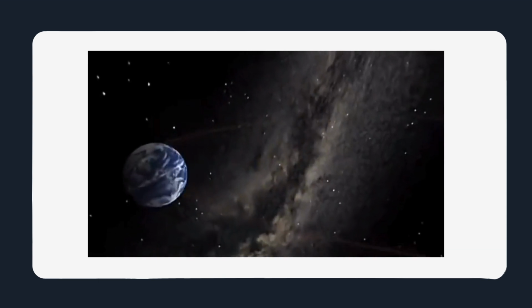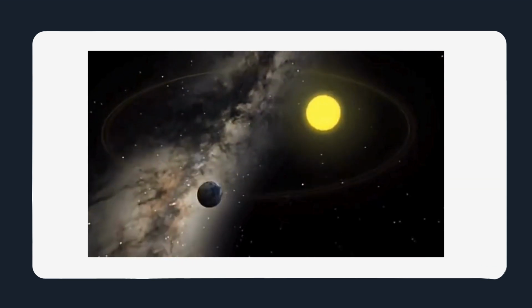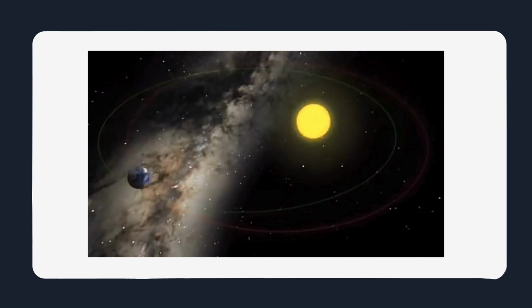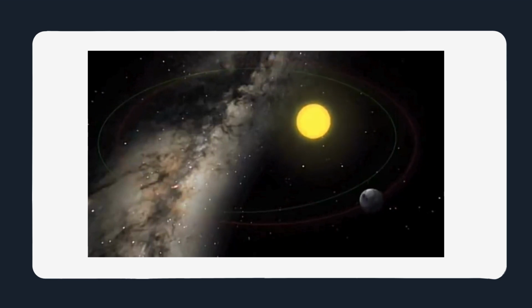The eccentricity of the Earth's orbit is a measure of how round or how oval the orbit shape is. Over thousands of years, the eccentricity of the Earth's orbit varies as a result of gravitational attractions among the planets, primarily Jupiter and Saturn. The orbital eccentricity cycles with a period of roughly 100,000 years.